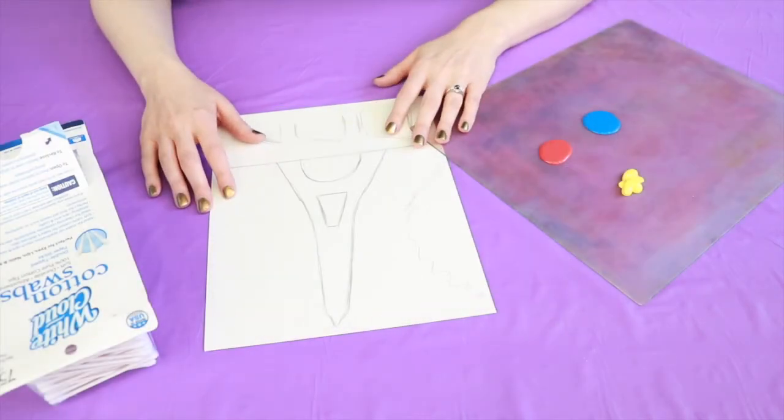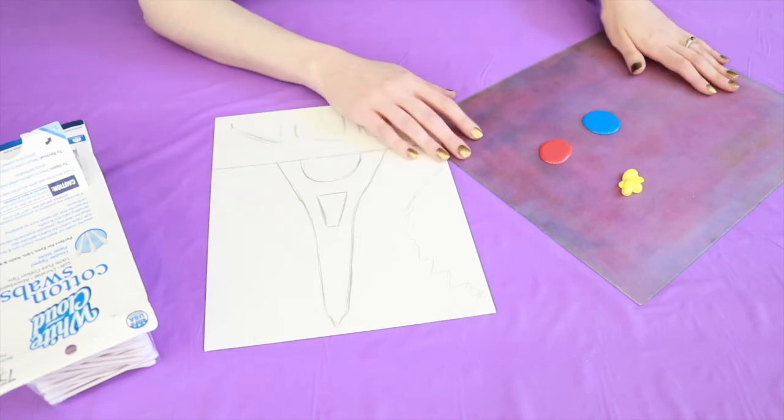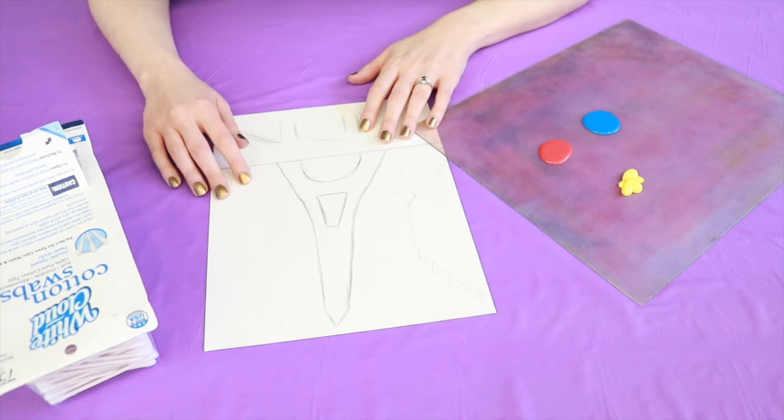Now it's time to paint. I've poured my primary colors onto my palette already. Before we start dotting our paint onto our paper or canvas, let's look at some of the studies or practice pieces Seurat made for some of his paintings. This is where you can really see how he used the dots.